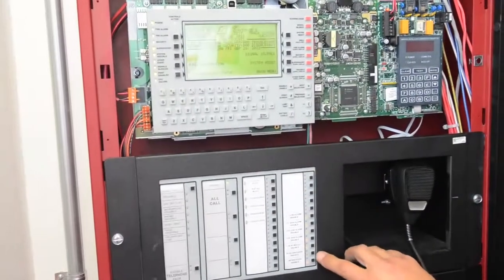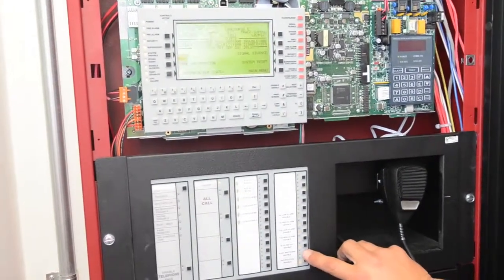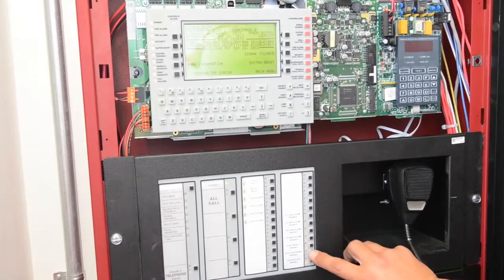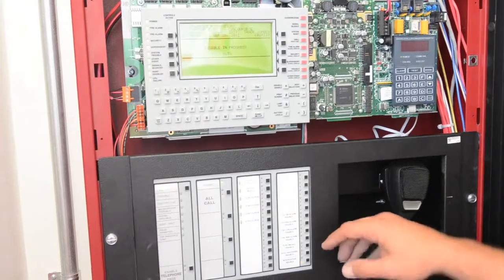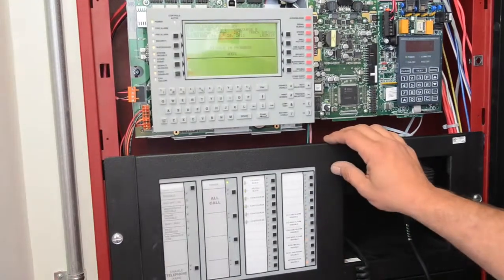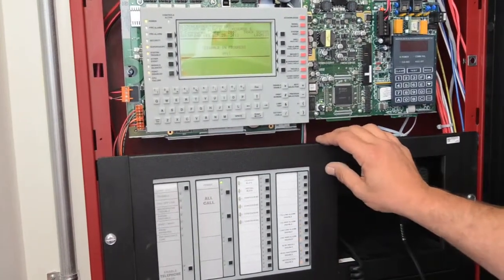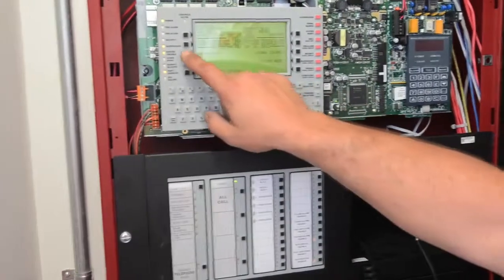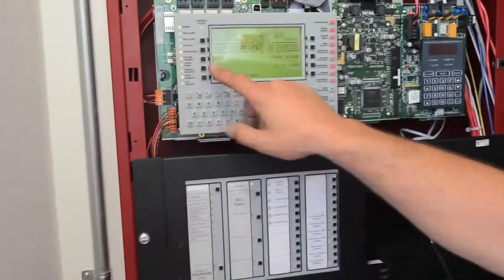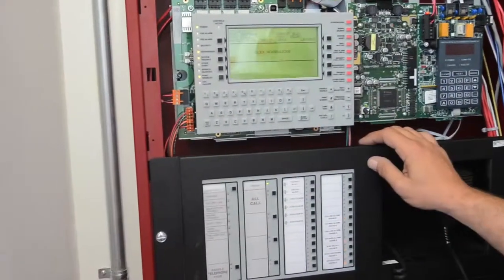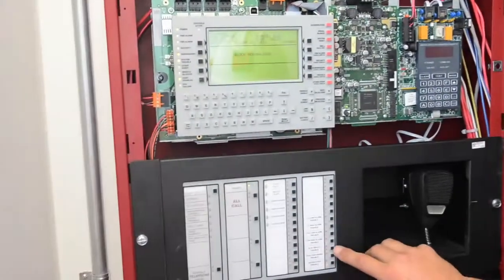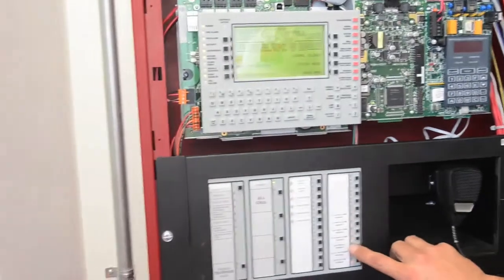We also have points to disable HVAC shutdown for when you want to work on your duct smoke detectors or test your air handlers. And again, disable in progress. And you have the option of using either the soft key or the hard key to acknowledge. Acknowledge the point. And our final last point is elevator recall disable.